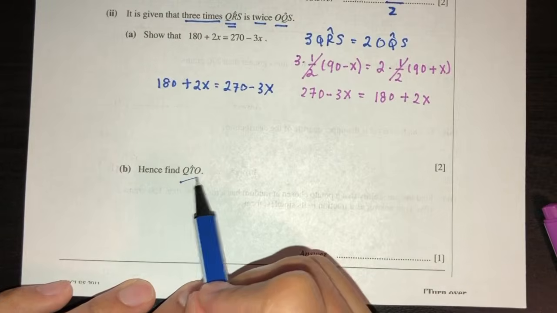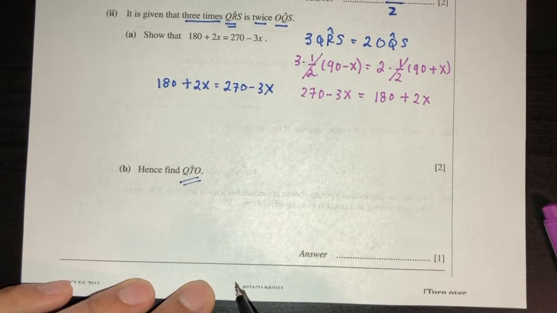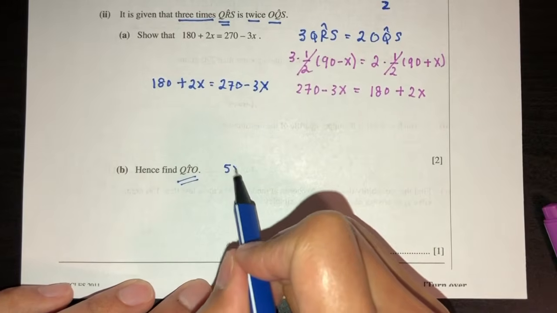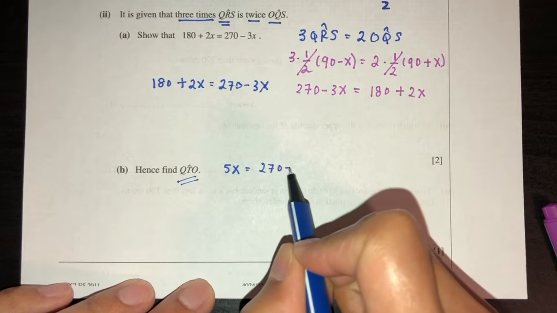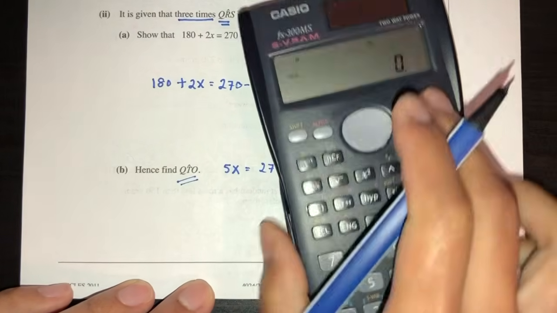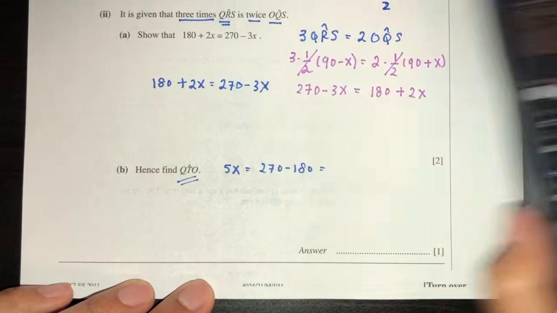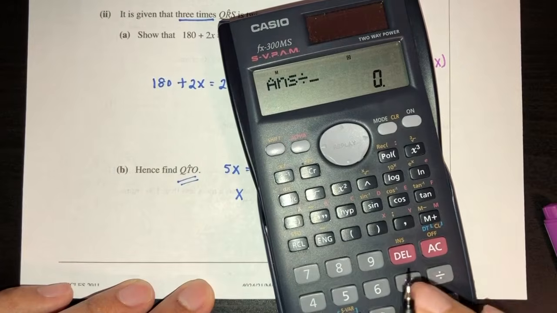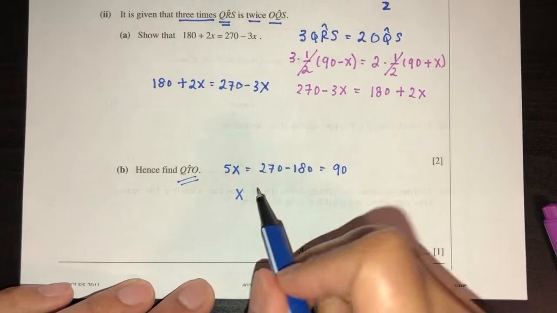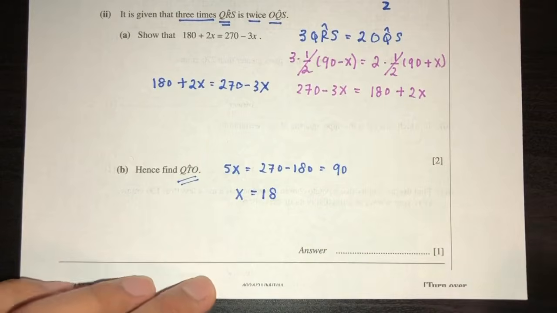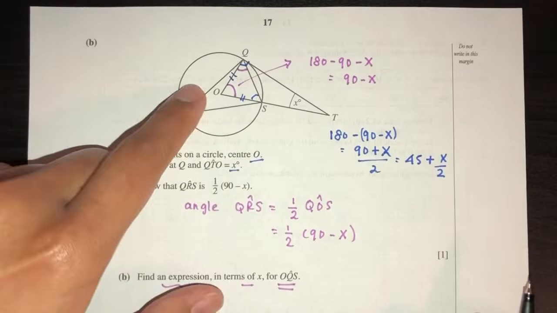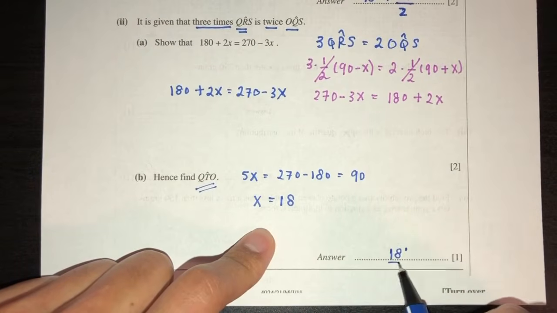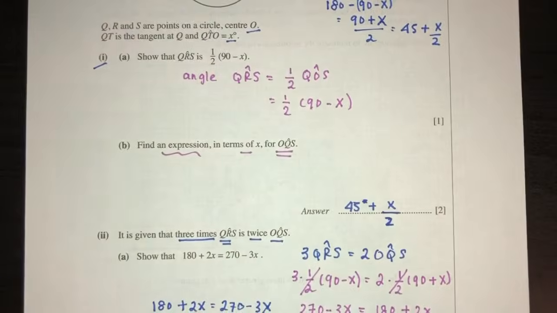So hence find QTO. Let's find the value of x. If you bring everything to one side, you will have 5x equal to 270 minus 180. So what is that? That will be 90. Now x will be 90 divided by 5. That will be 18. So what is QTO? QTO is x, so x is 18. Okay, and that will be your question number 8.